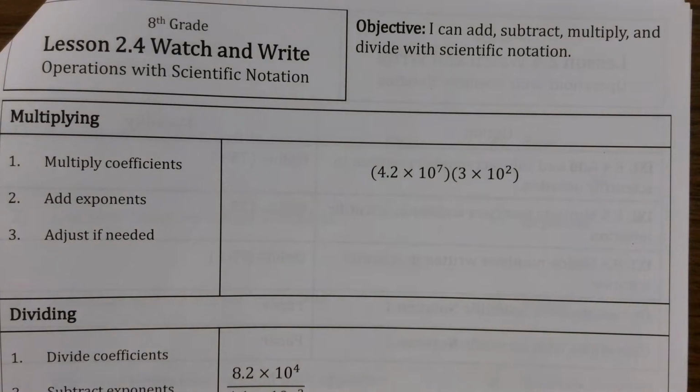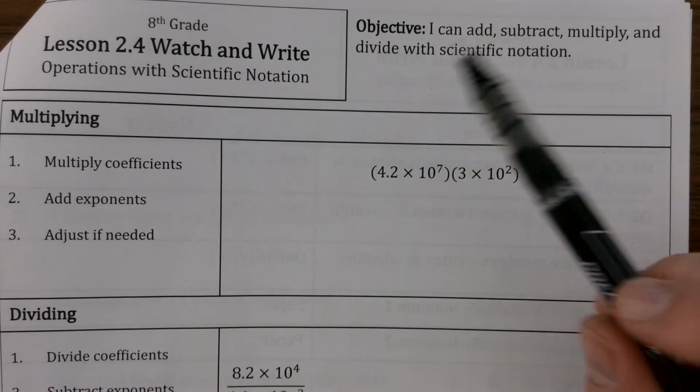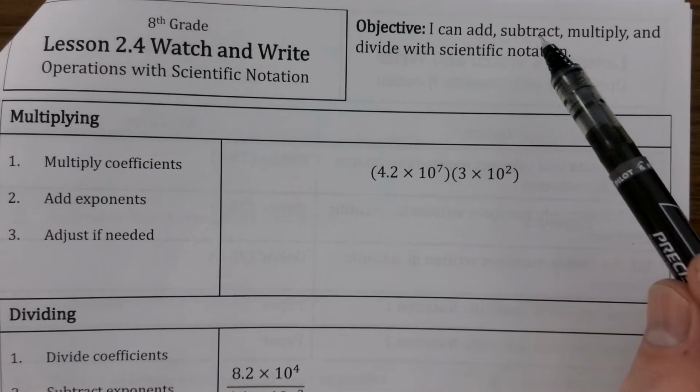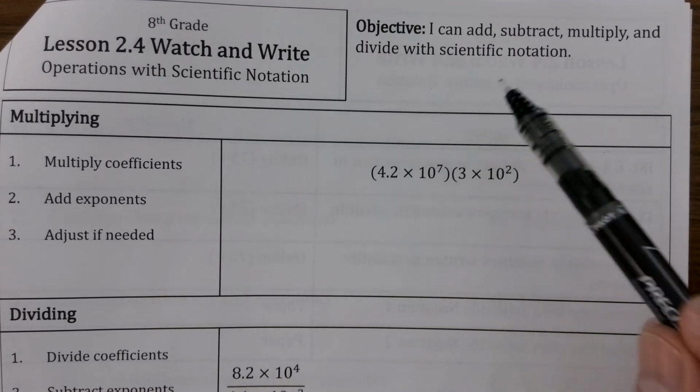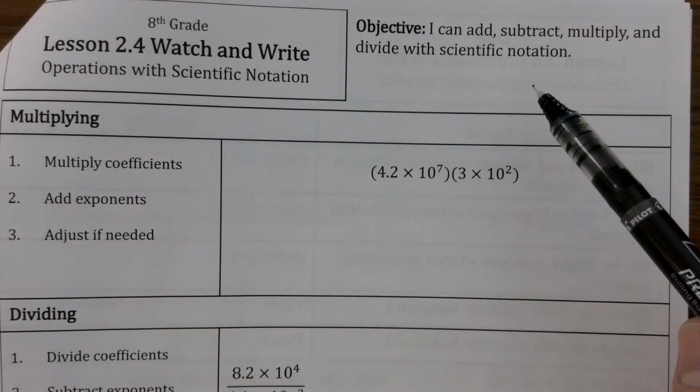All right, welcome to lesson 2.4. We're going to look at operations with scientific notation. So our objective for today is that I can add, subtract, multiply, and divide with scientific notation.